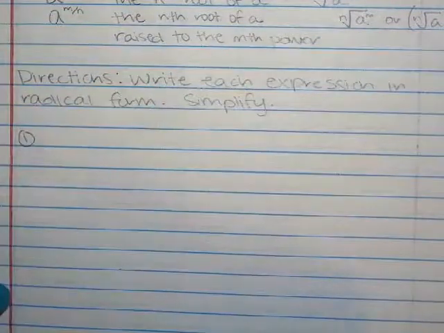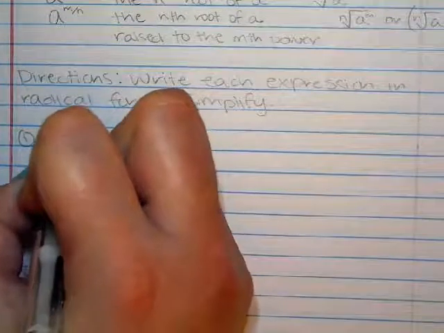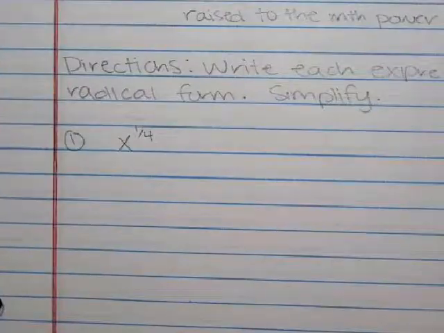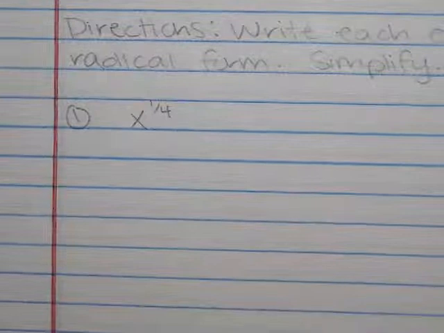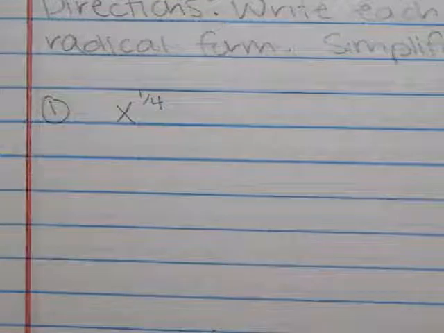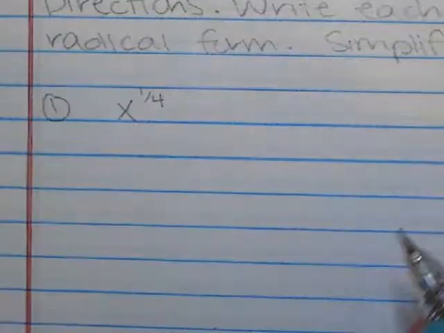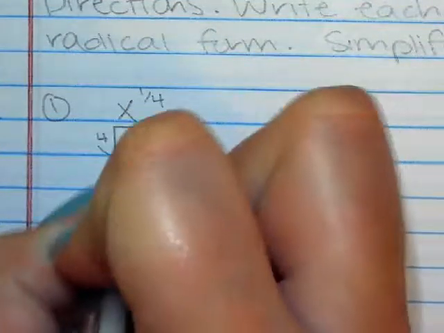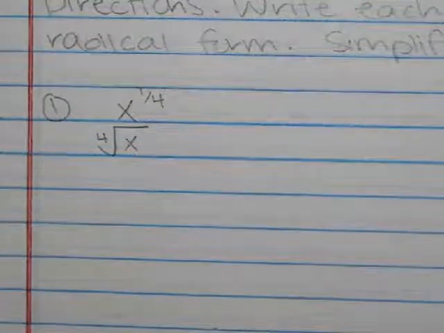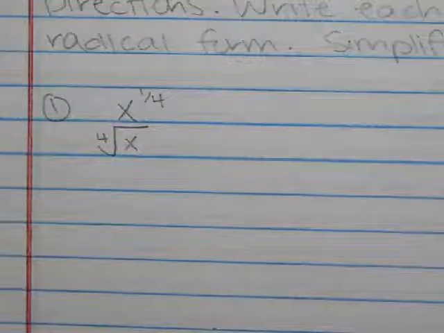All right, number 1. x to the 1/4. How would we write that as a radical? Fourth root of x. So anything to the 1/4 power really means that it's a fourth root. I just zoomed in, but did everyone have time to write those instructions? Okay. So x to the 1/4 is really the fourth root of x. Can we simplify that? No, it's just x. It's not x to the 5th, it's not x to the 7th, it's just an x. So that one's done.